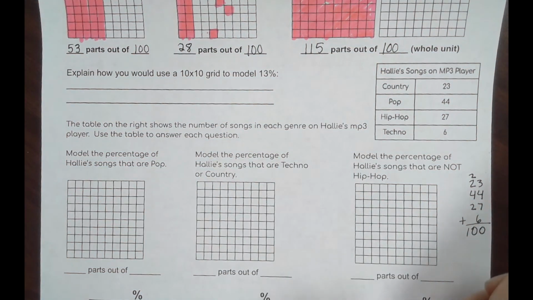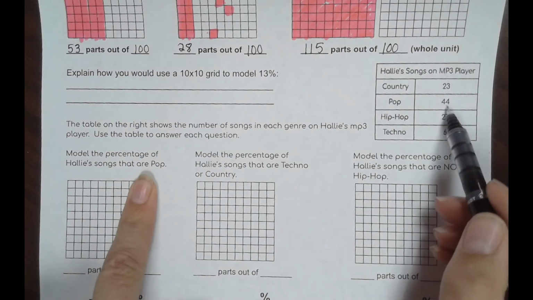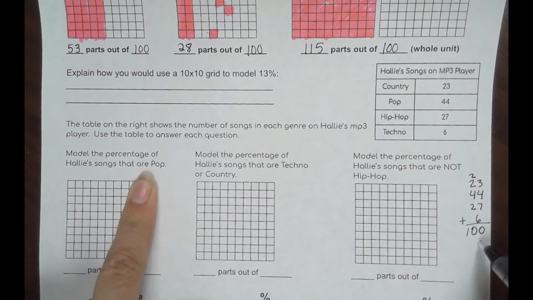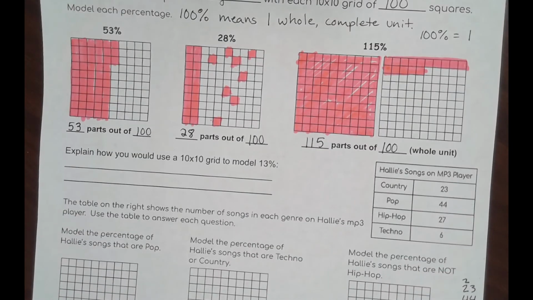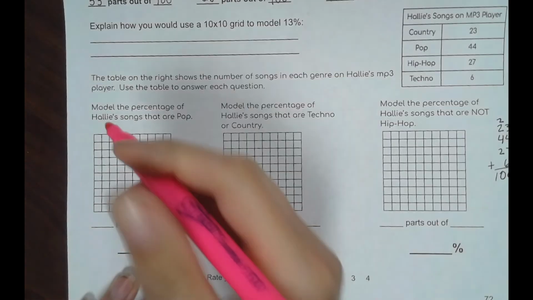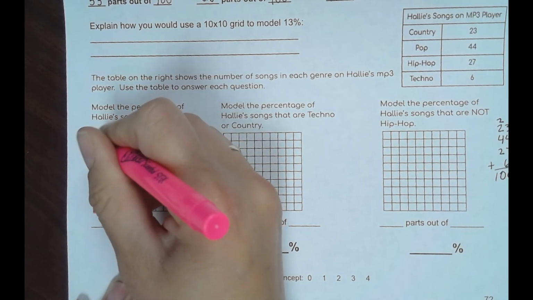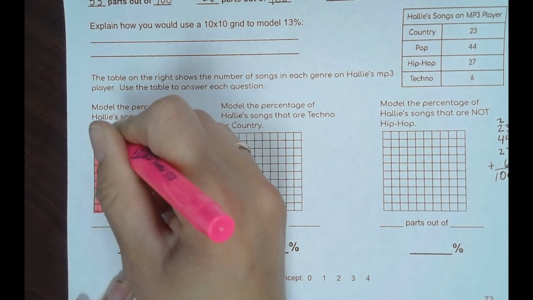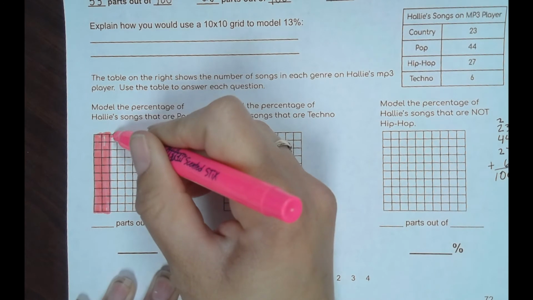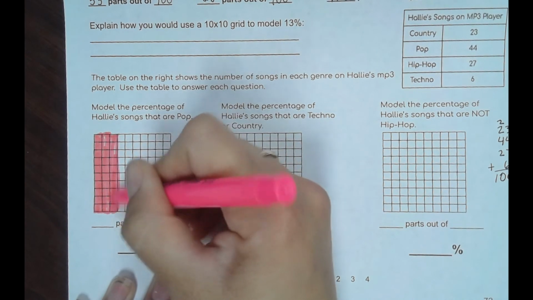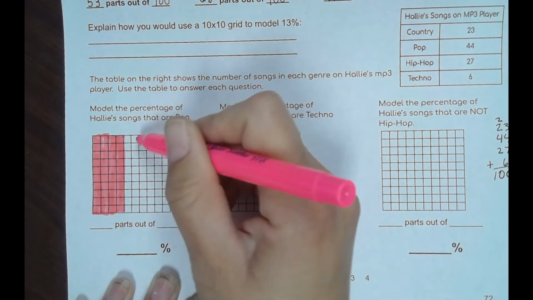So, what percent of Halley's songs are pop? She has 44 pop songs out of 100 total songs. So we are going to model 44%. So she has 44 songs. 10, 20, 30, 40, and then 44.